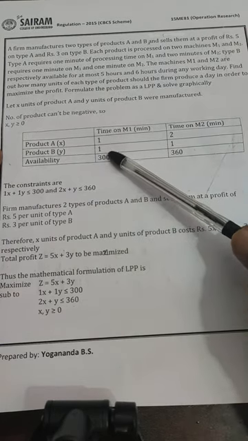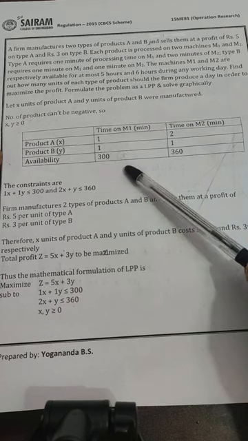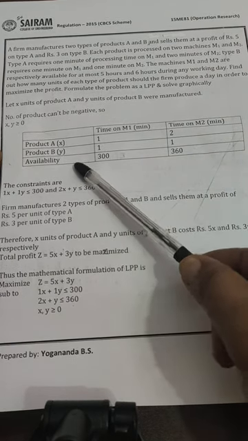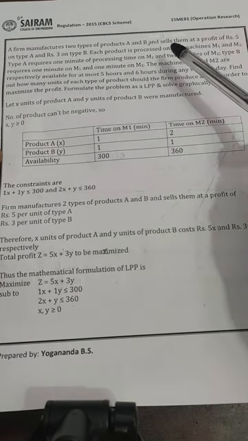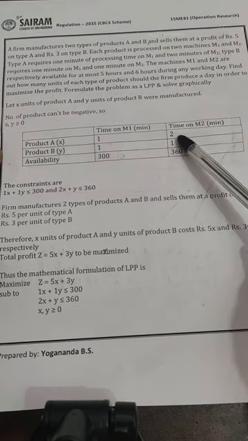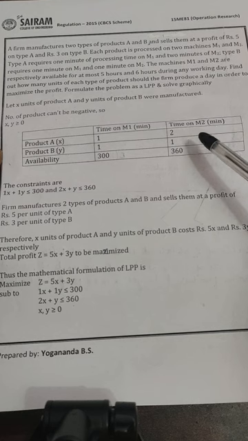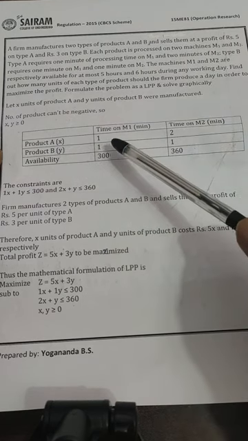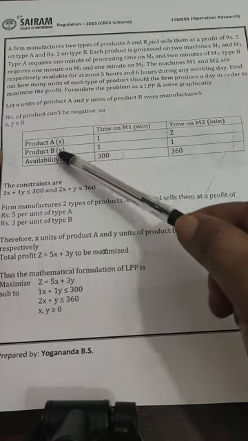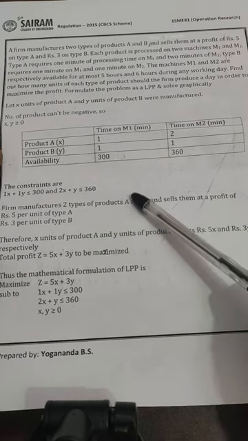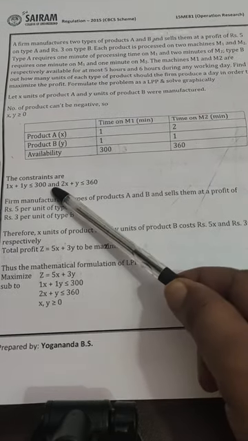In no case can they be negative. So the statement given here is tabulated here: the availability of machine 1, the availability of machine 2, and how much time products A and B are processed on these two machines.